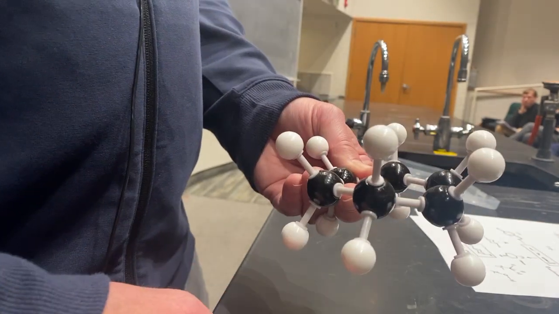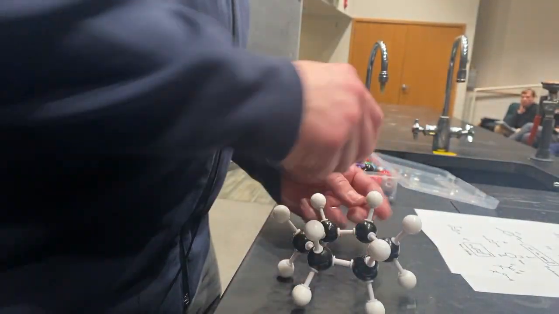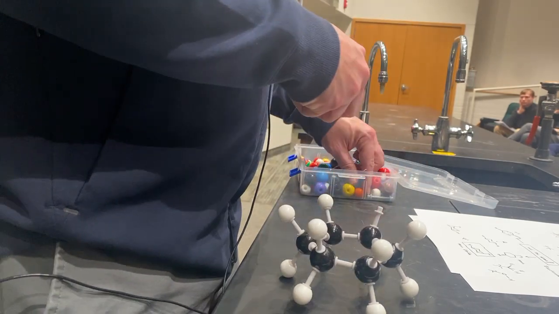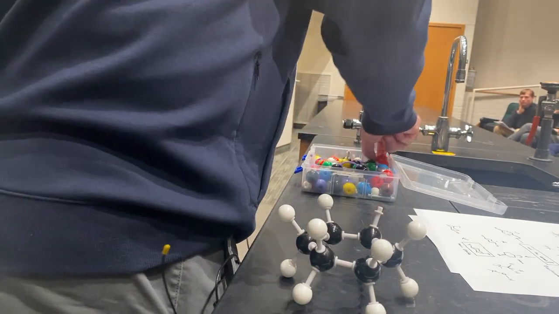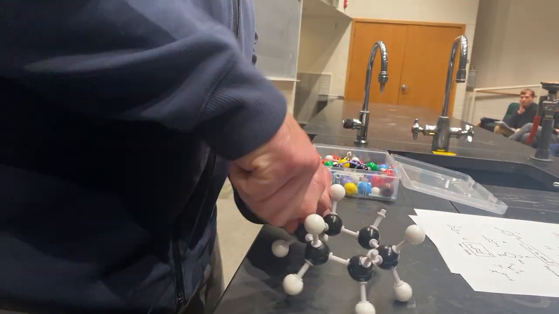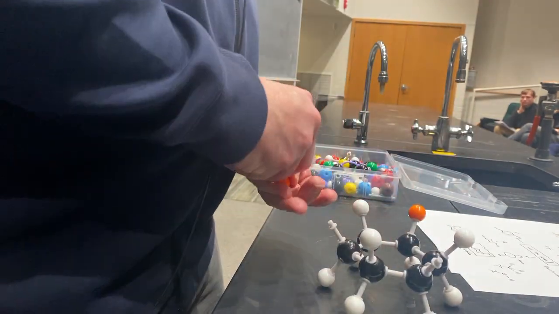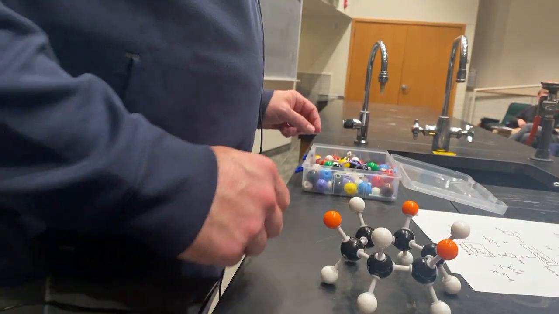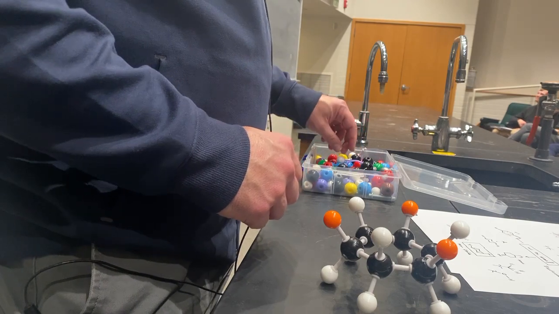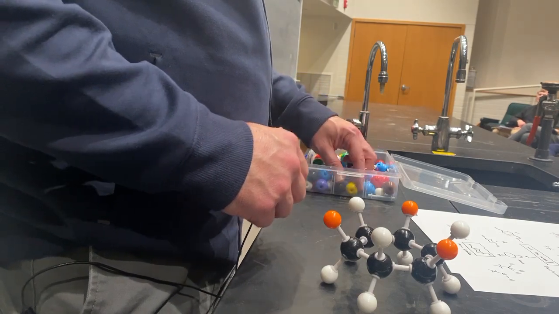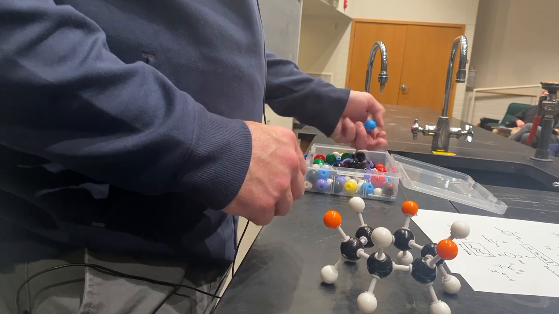And it turns out that if I take every other atom, so maybe color would help us here. So I've got some orange hydrogens here. And then I want a different color, which I don't have.